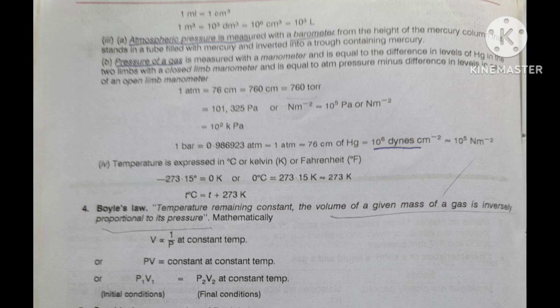Or you can tell 0 degree centigrade is equal to plus 273.15 Kelvin, or you can tell 273 Kelvin. Correct? 0 degree centigrade means, see, both are different. 0 Kelvin is equal to minus 273.15.